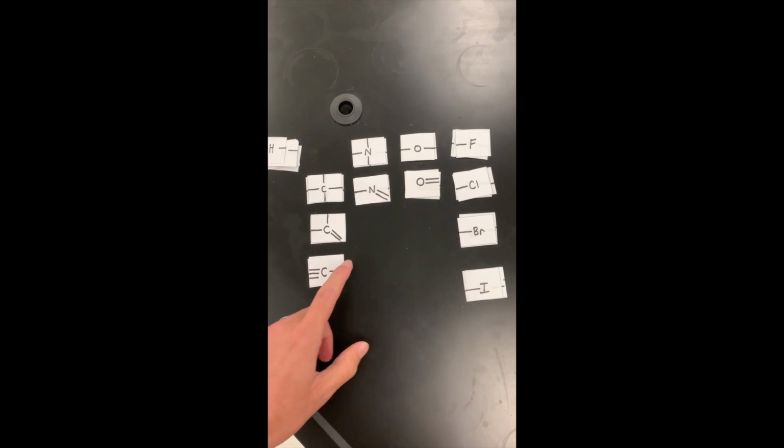Here we have some cutout puzzle pieces that show the common valencies for the different elements you might encounter in organic chemistry. Hydrogen always has a valency of 1, is connected to one thing. Carbon has a valency of 4. There are different arrangements that you could have 4 total bonds to a carbon atom.